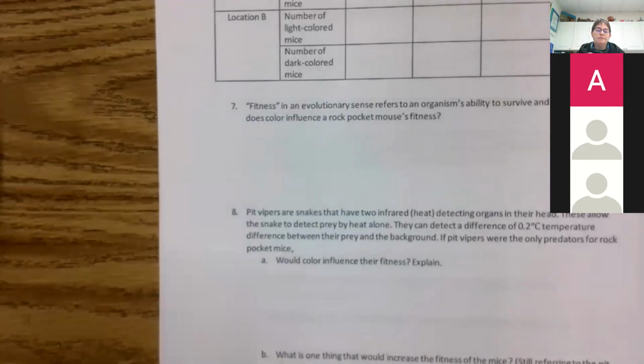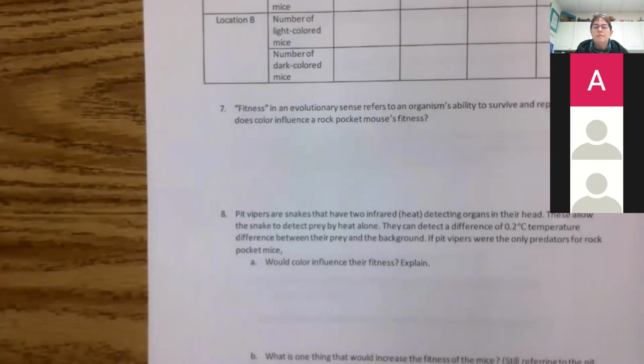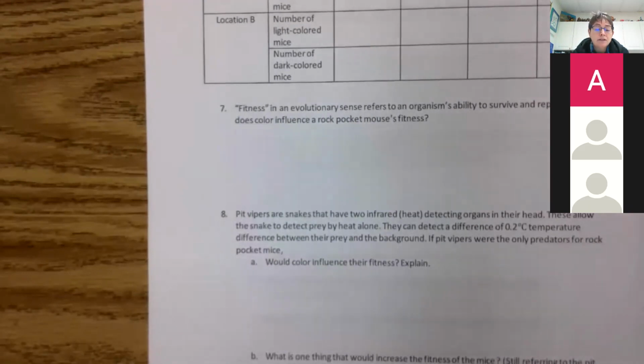Okay, I want to back up. What usually eats the rock pocket mice? Like birds, like hawks. Right. And what is the specific thing about those predators? How do they find the mice? Like visual. Yeah, they're visual hunters.